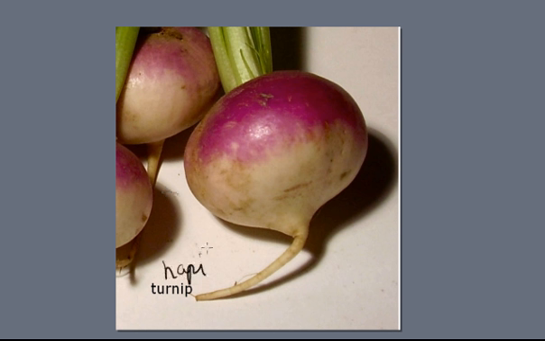It's a napiform modification, and of course we can see that the napiform case looks like a top, and the important point of the napiform modification is that in this particular case, you can see, the swollen part, this part, is the hypocotyl.